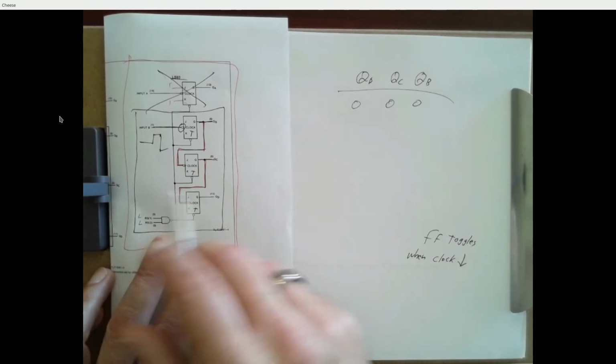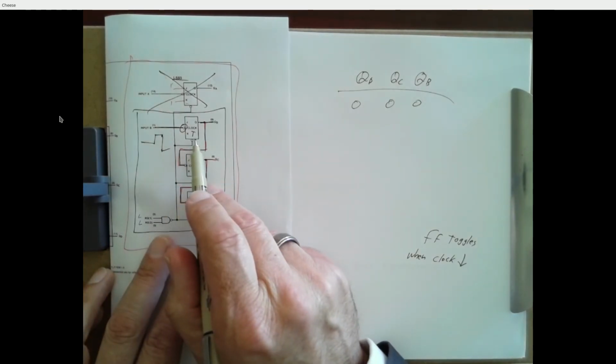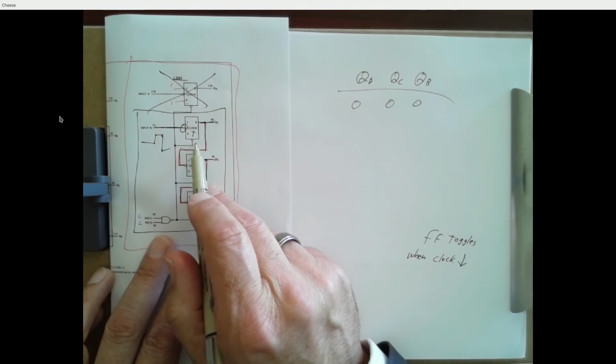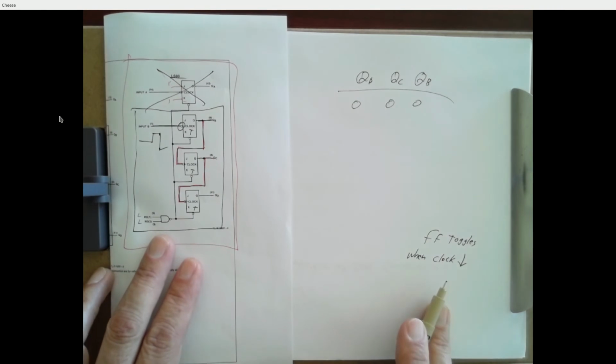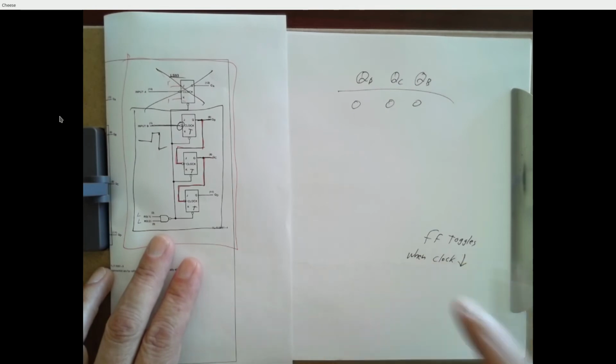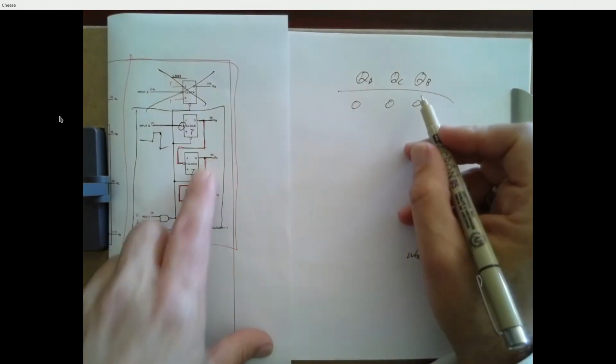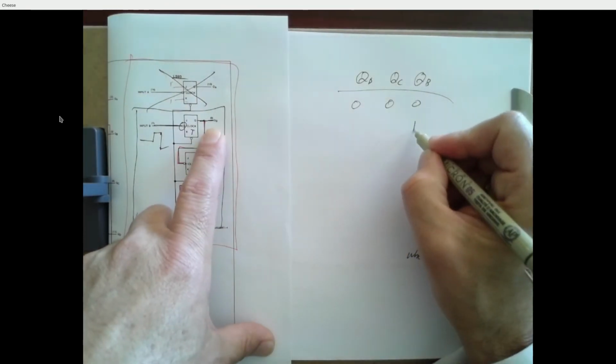Well, what's input B connected to? It's the clock input on a toggle flip-flop. So when the clock drops on a toggle flip-flop, do you know what I mean when I say the flip-flop toggles? It means the output changes from 1 to a 0 or from 0 to a 1. So it goes high. So QB, which is the output of that, is going to go high.